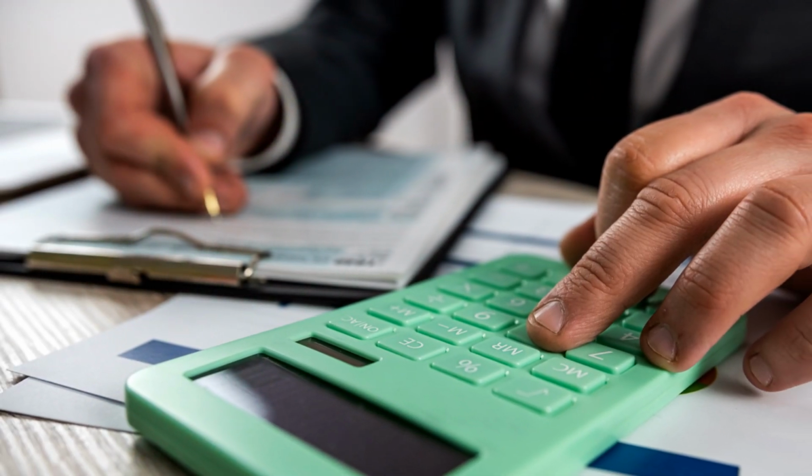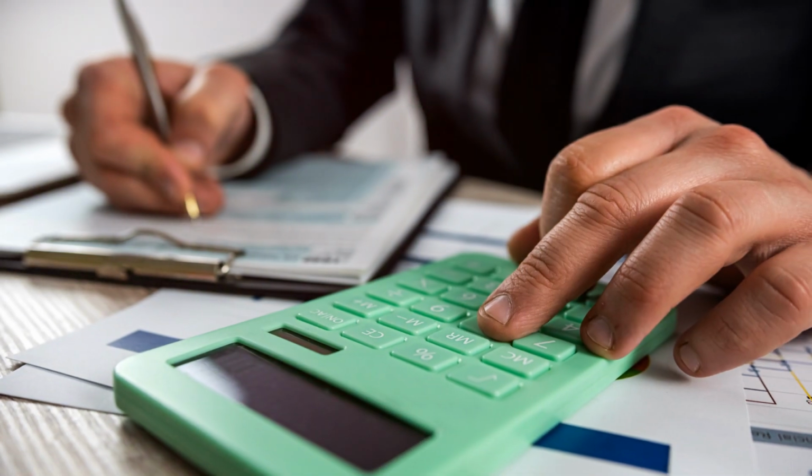Each form serves a specific purpose and is used by different types of taxpayers. Make sure you're using the right one for your situation.